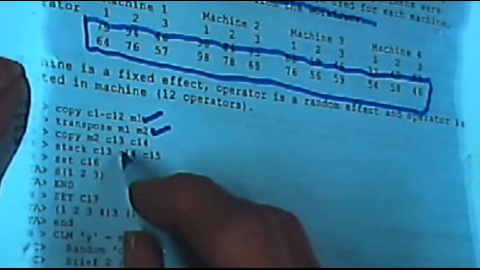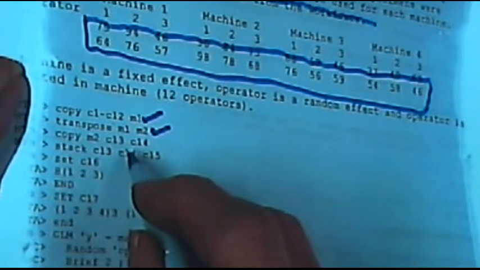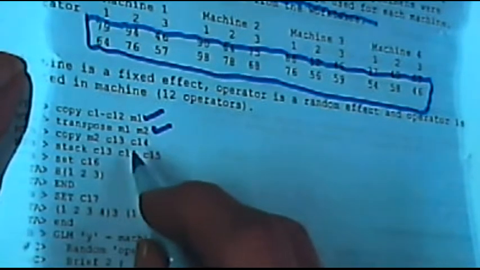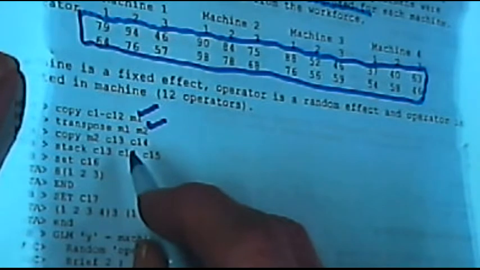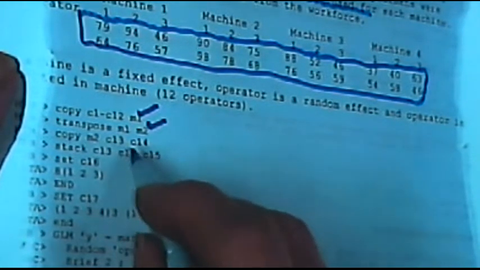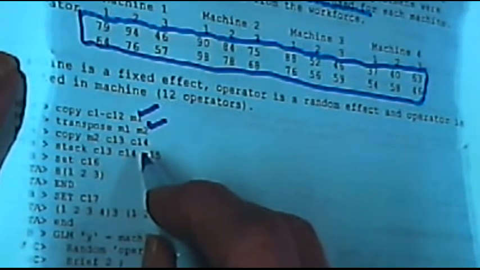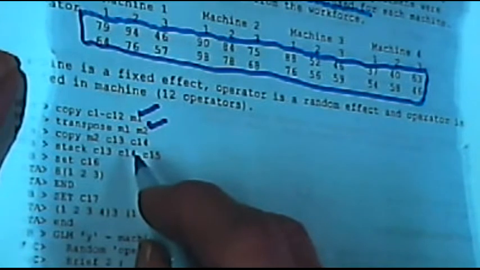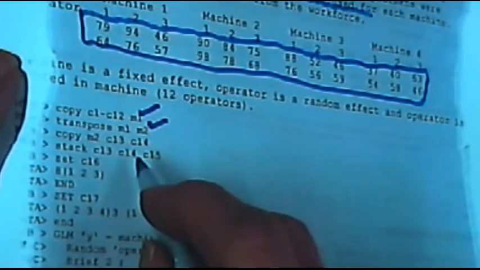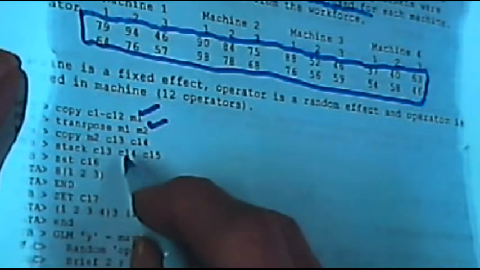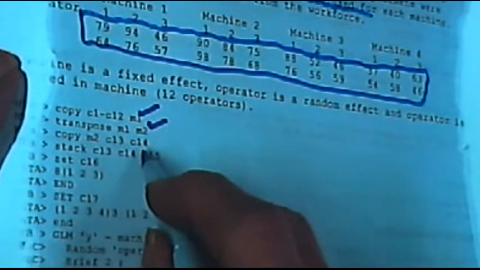Let's see, what am I going to get when I do that? M2 has two columns, so I'm going to copy those two columns into C13 and C14.